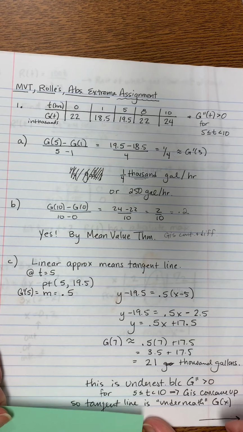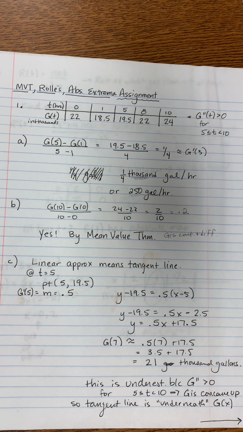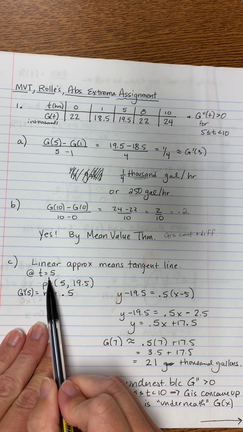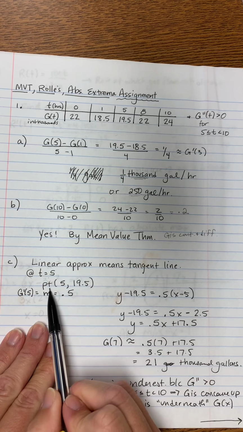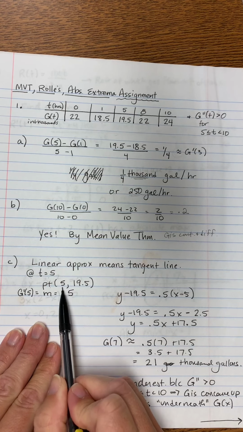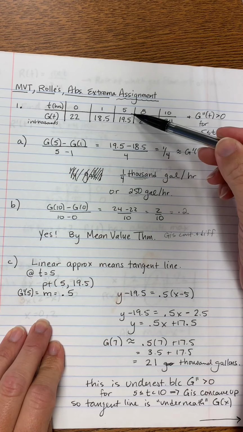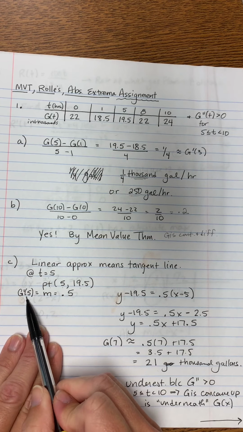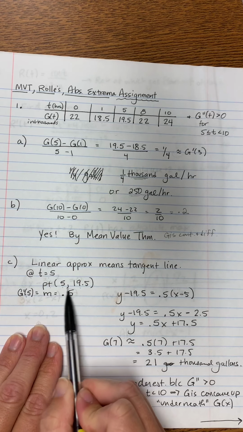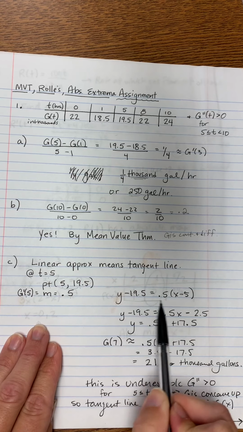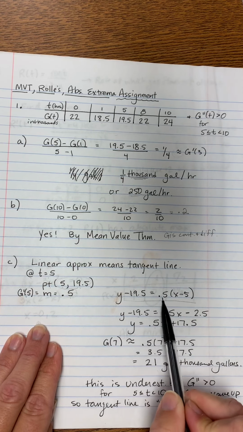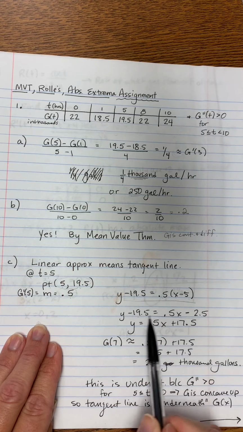Okay, part C. A linear approximation really just means find the tangent line. So I'm gonna find the tangent line at T equals 5. At T equals 5, I know my point is (5, 19.5) because it gives it to me in the original chart. It also tells me that the derivative of G at 5 is 0.5. So now I know the slope and a point, and I can find the tangent line: y minus y1 equals slope times x minus x1. I get my tangent line.